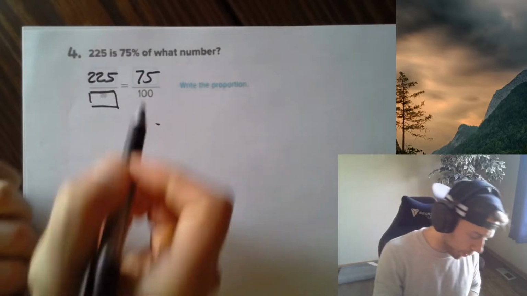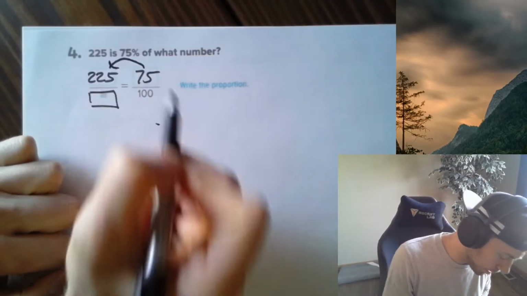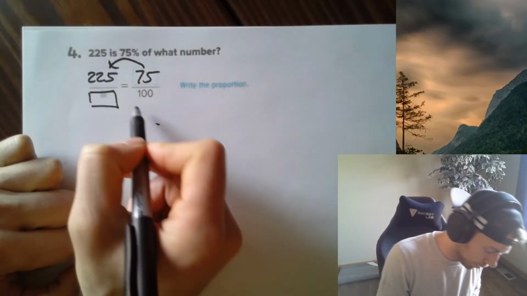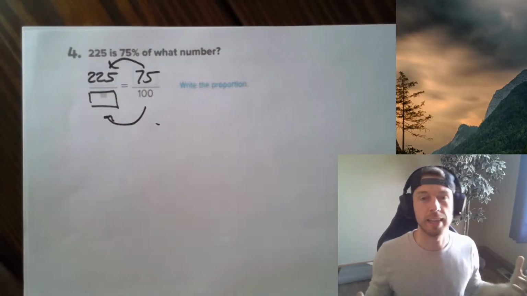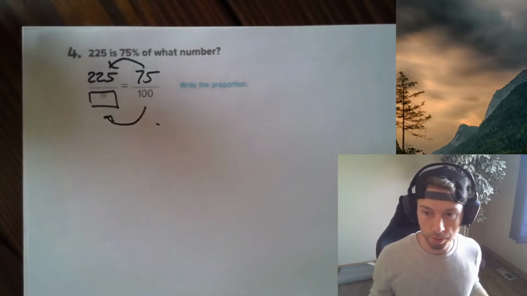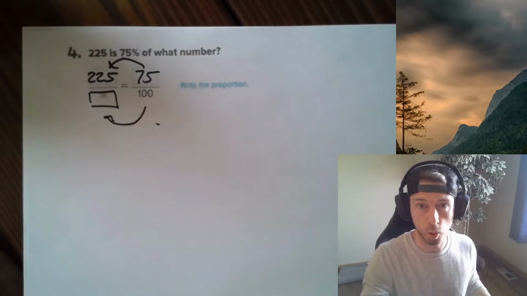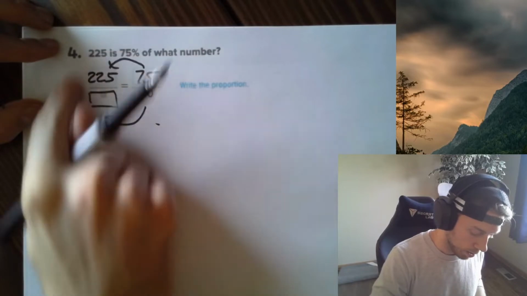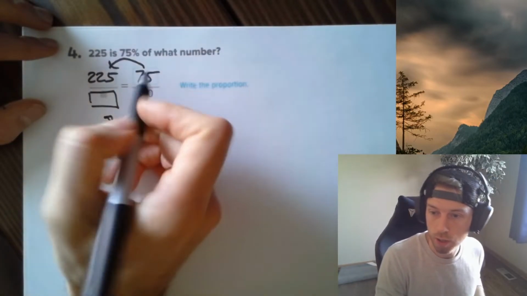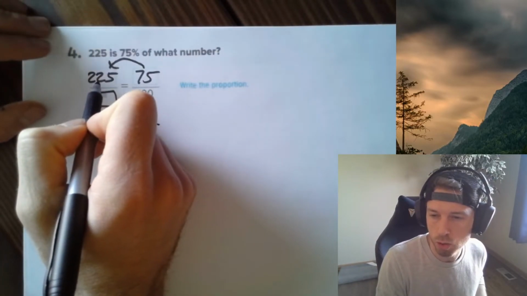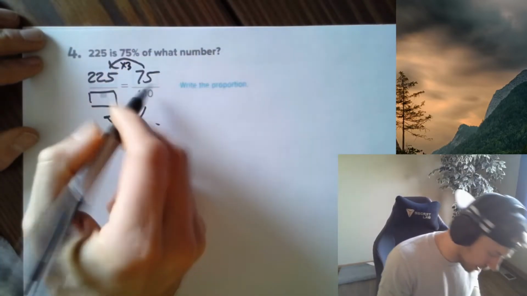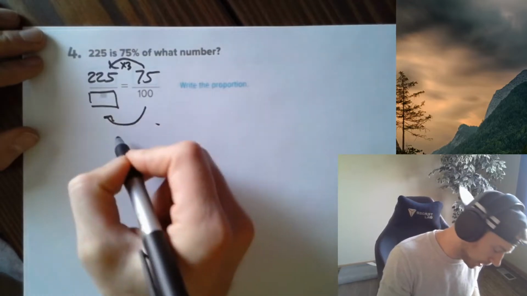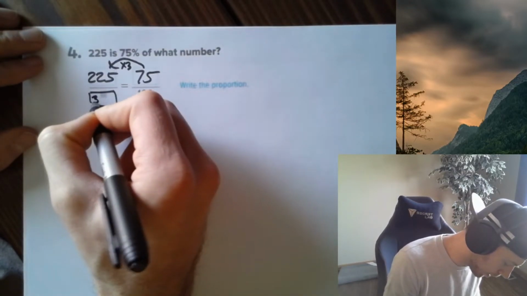Okay? So if we find a way to get from 75 to 225 and do the same thing to the 100 on the bottom, then we'll get our answer. And that's how we solve these percent problems. We've already done these types of problems before as far as equivalent ratios. So let's figure out 75 times what is 225. Well, I know, and I'm going to help you out here, it's 3, right? 75 times 3 gives me 225. So if I did the same thing to the bottom, times 3 here, this would be 300.